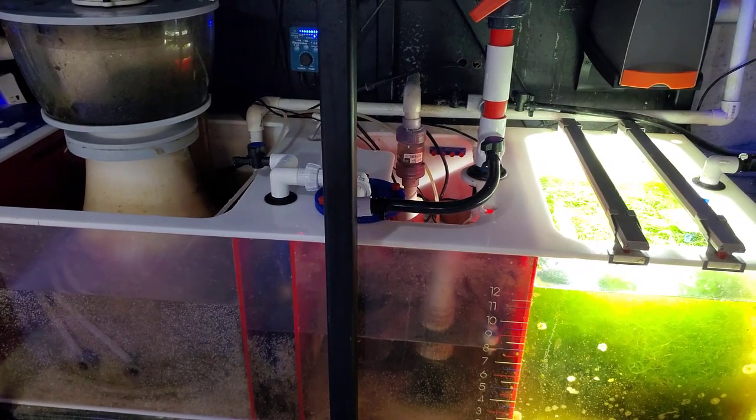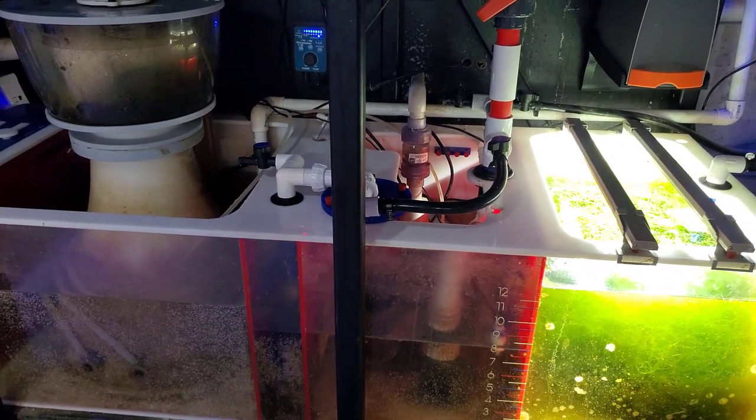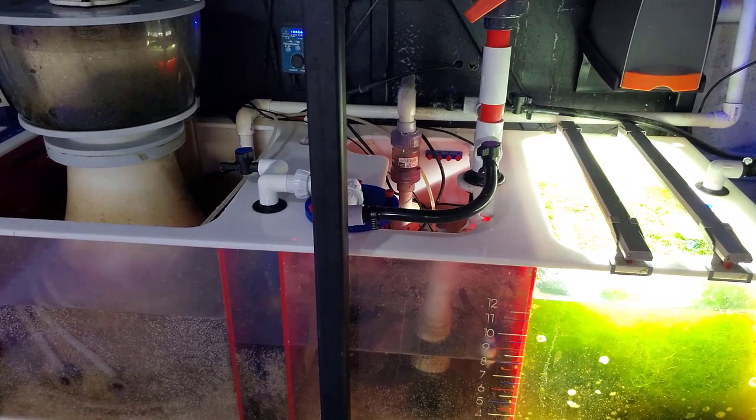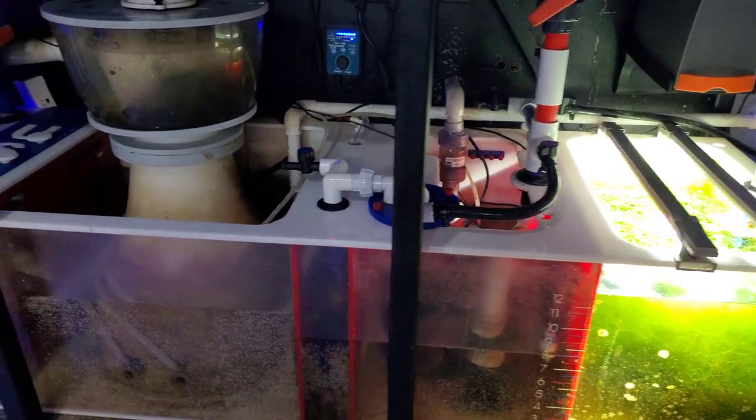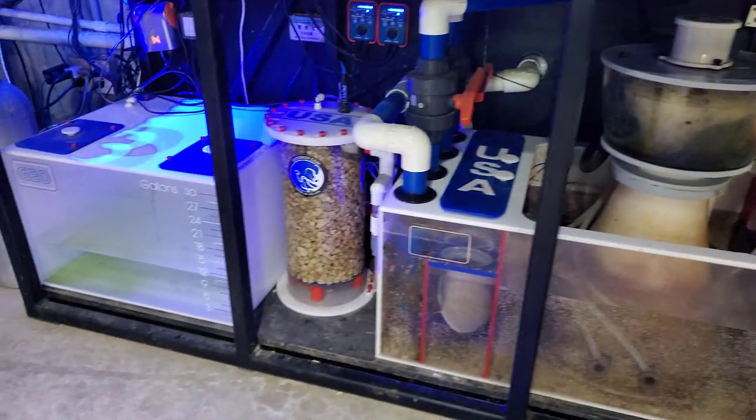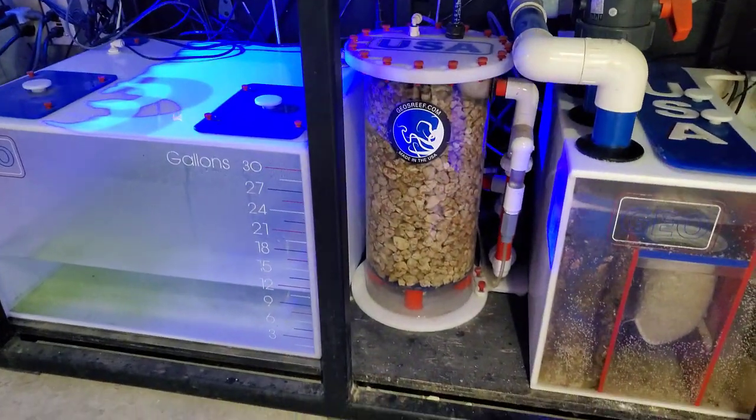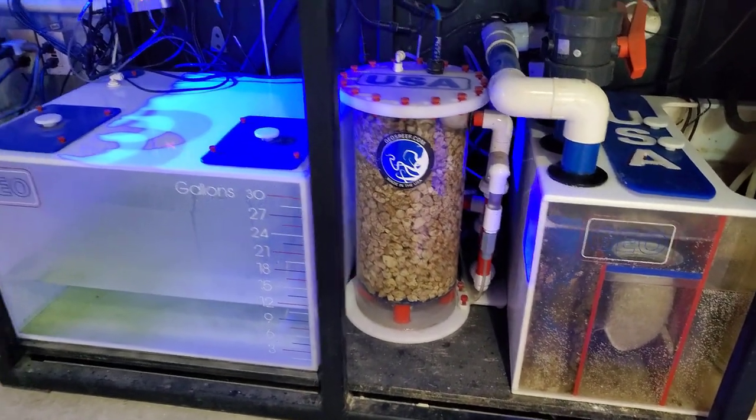Point being, make sure your pump is submerged. Make sure it is away from other pumps or away from any source where it can get air. That will prevent it from sucking any air and getting it into the chamber. Outside of that, there really isn't any other way to get air introduced to the chamber besides the CO2.